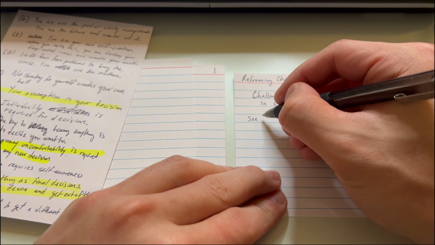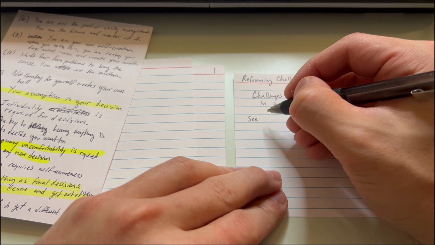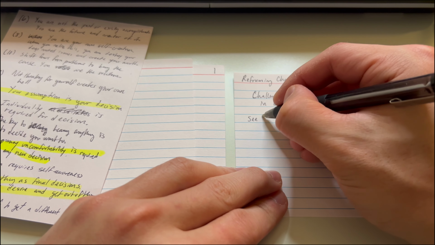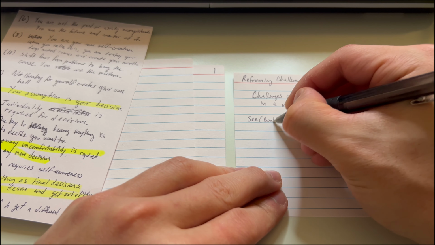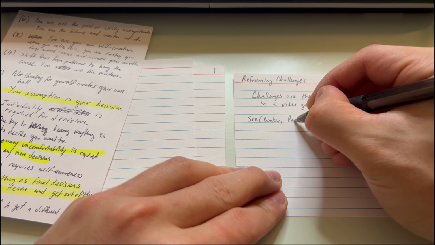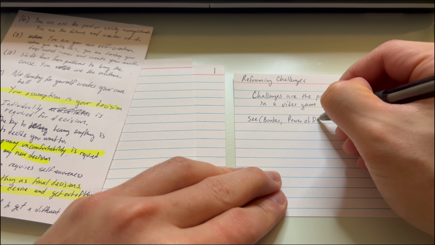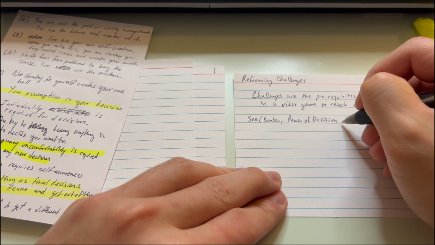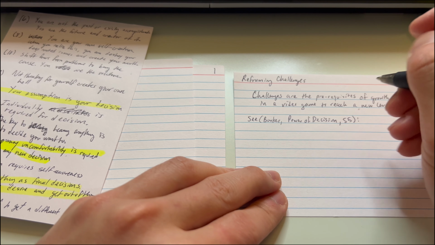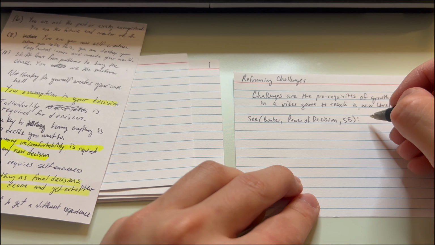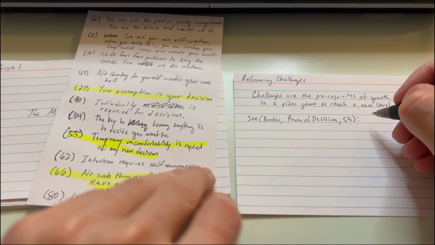It's just what I've been doing. Again, the system only has to make sense to you, right? So C, Barker, Power of Decision, page 55.